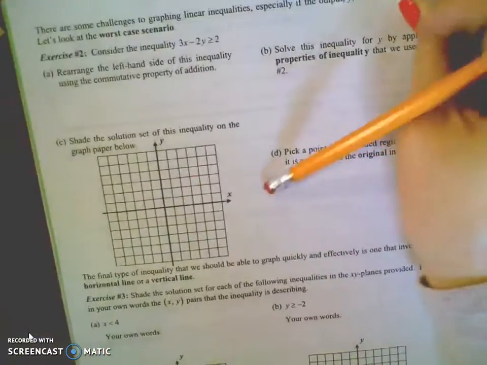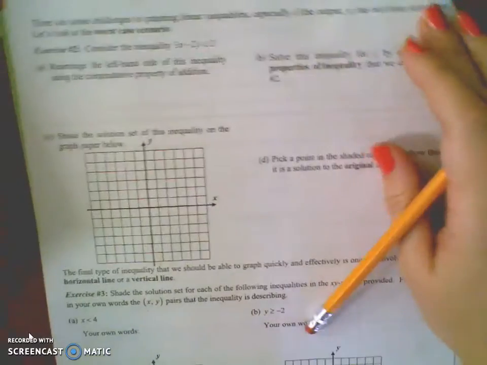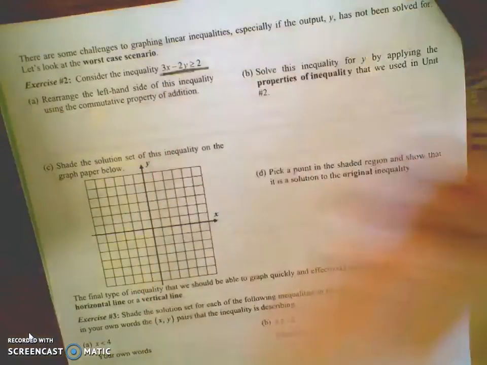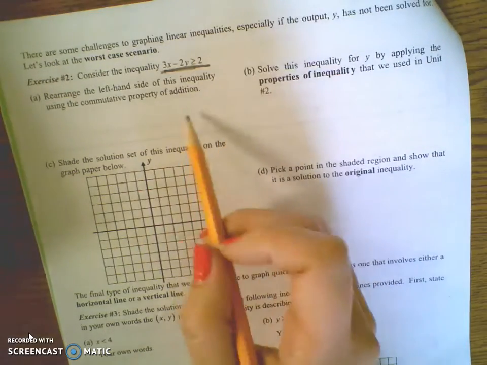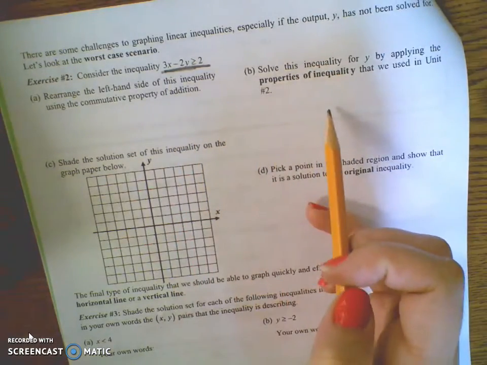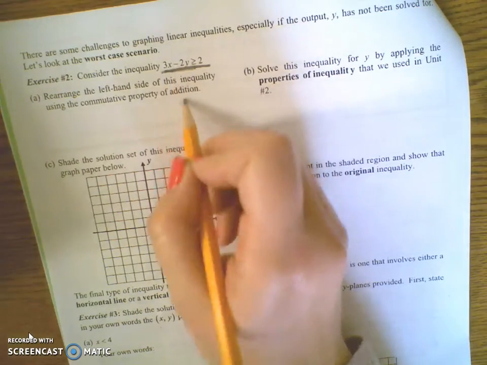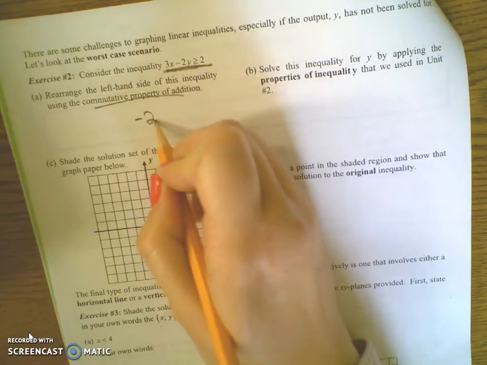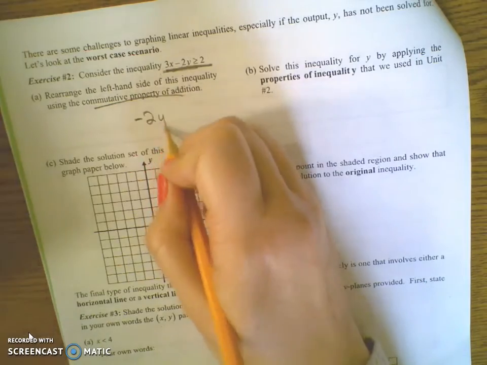Okay, so this one right here, we're going to do pretty much the same thing. We're going to take this and graph it. First, we are going to put it in y equals mx plus b format. So this one right here, they're asking us to use the commutative property to switch these around. So basically, just like 2 plus 3 equals 3 plus 2, we're going to switch those.